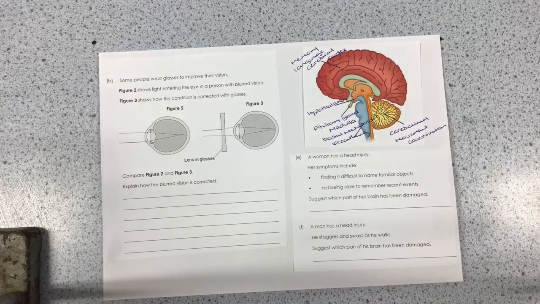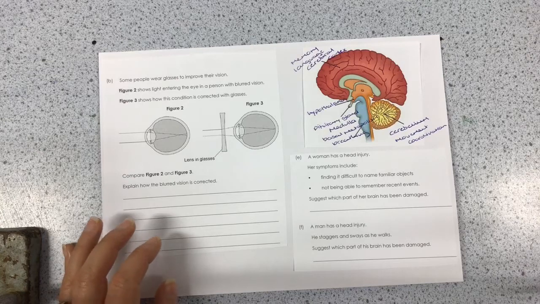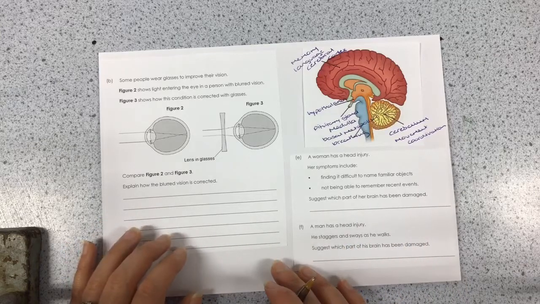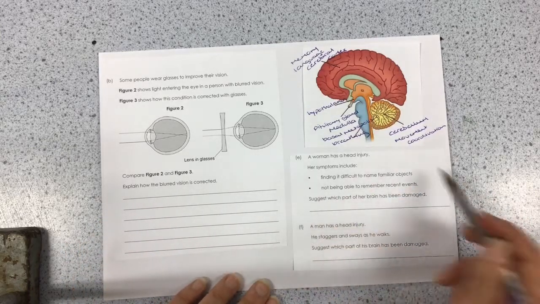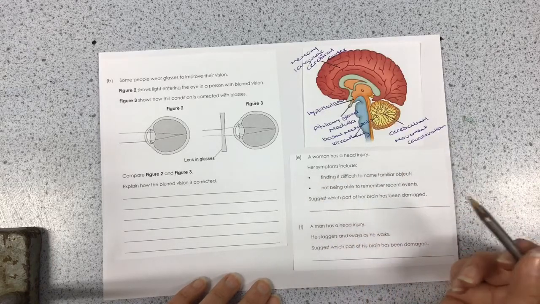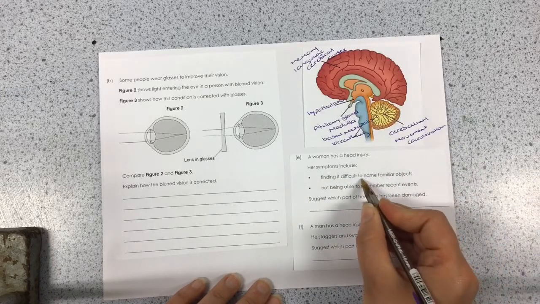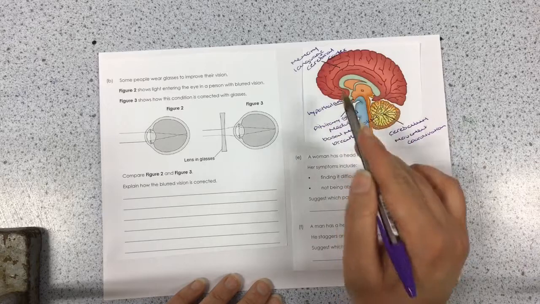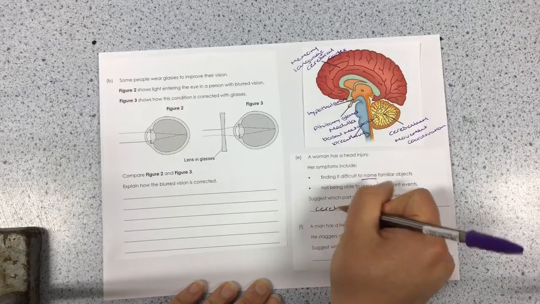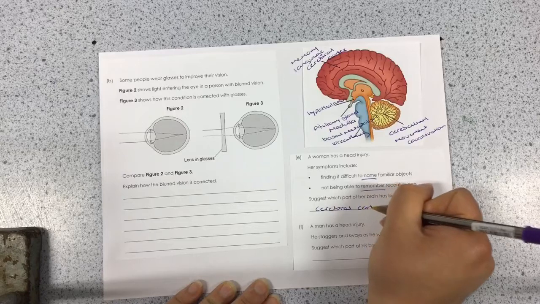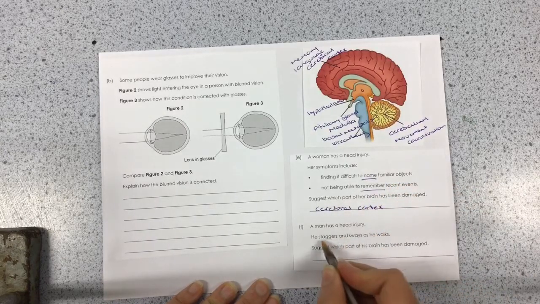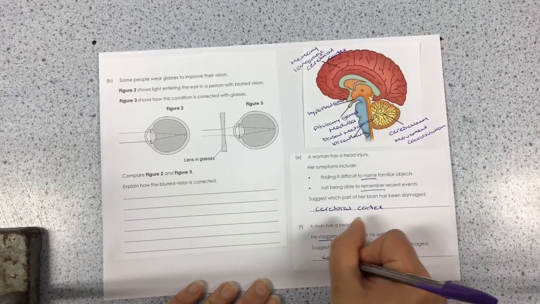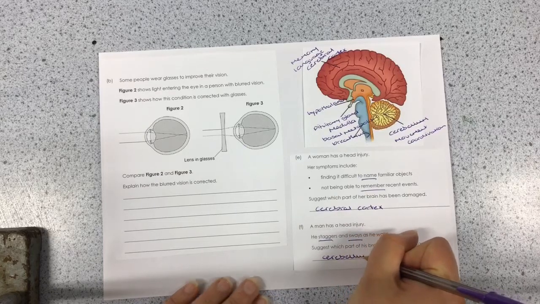How we know what the parts of the brain did, we used to study brain damage. So if someone took a blow to the head and they started speaking a different language, then we would assume that a different part of the brain has been damaged than if they lost coordination. So exam questions that you could get: a woman's got a head injury, the symptoms, she can't name things, she can't remember recent events. Let's have a think, which part of the brain could be damaged? It would be the cerebral cortex, or you can call it the cerebrum. A man has a head injury, he starts to stagger and sway. If we consult our little diagram, it would be the cerebellum, because that is involved in movement.